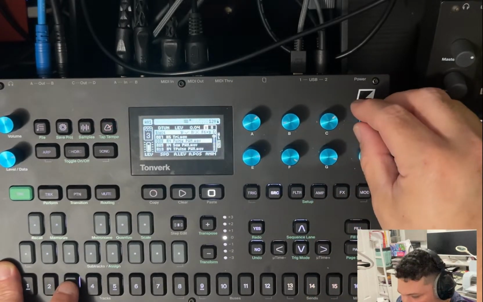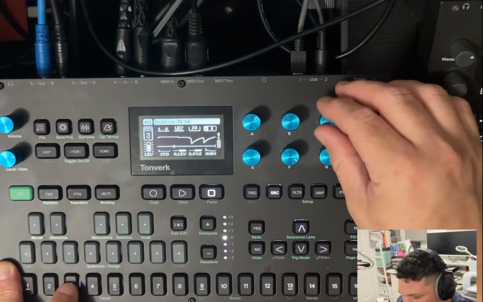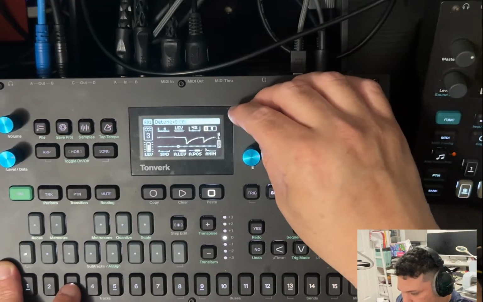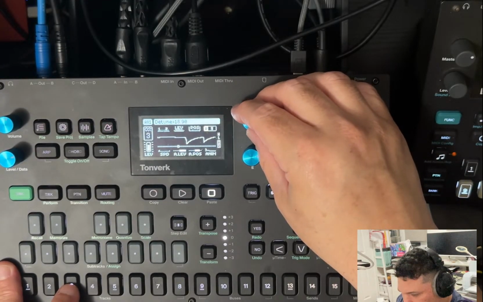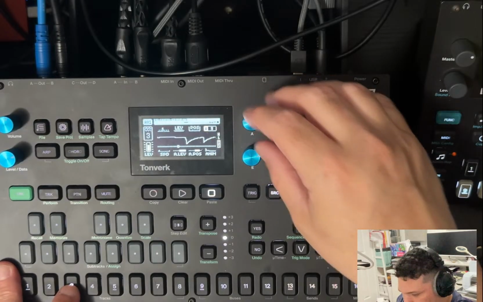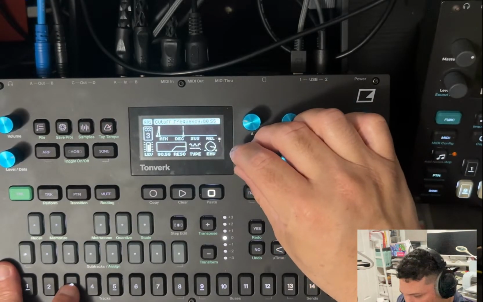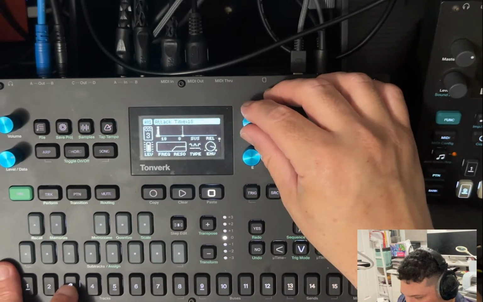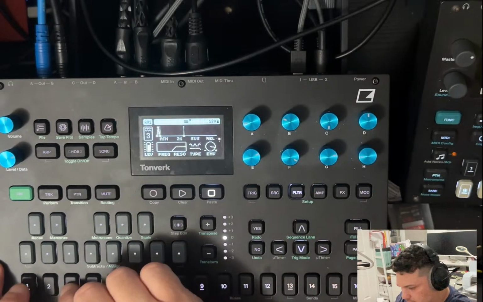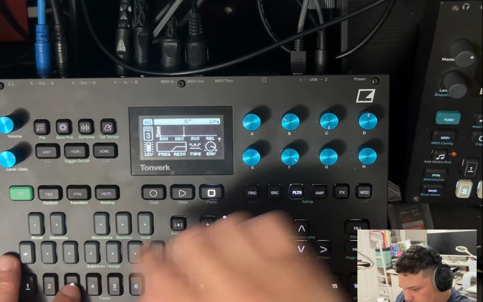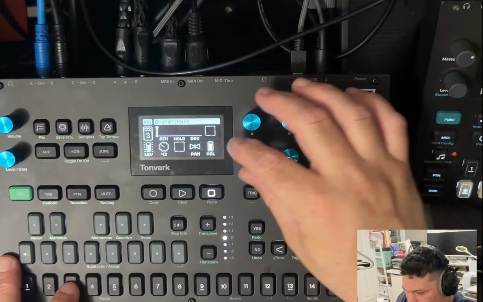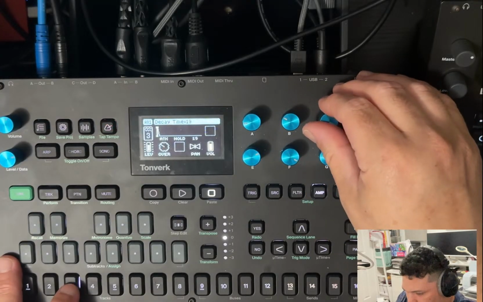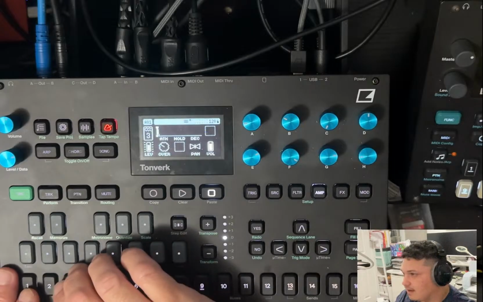Let me see if we can do two saws. This kind of sounds like it.